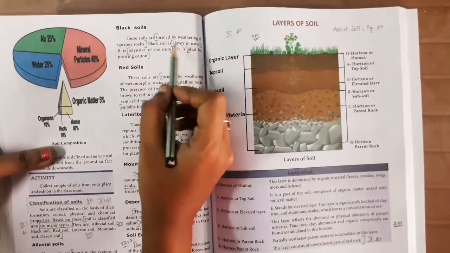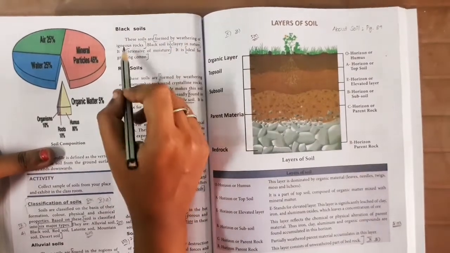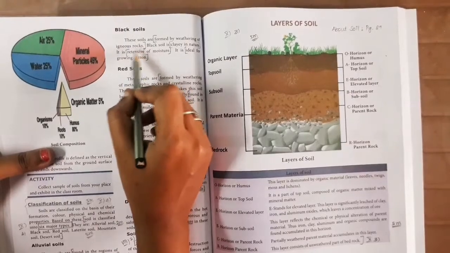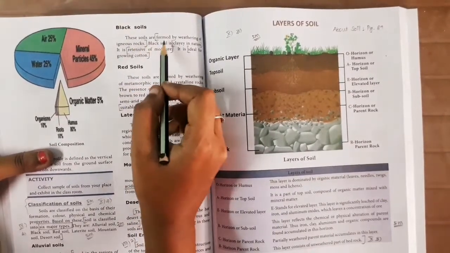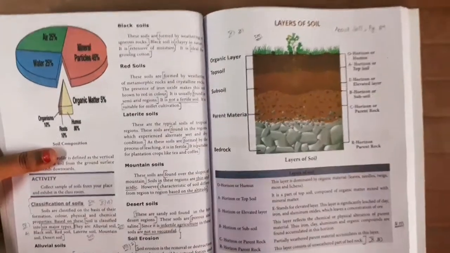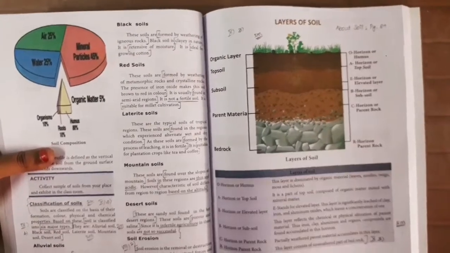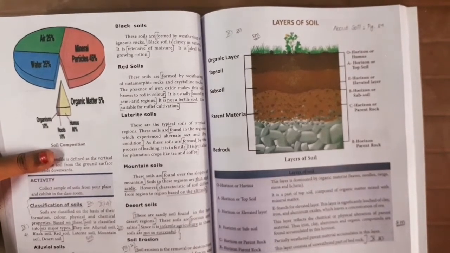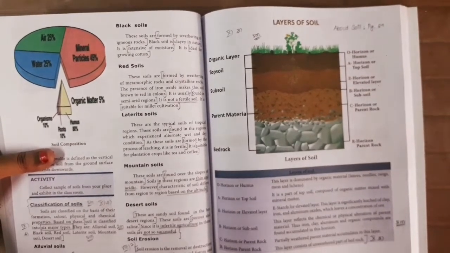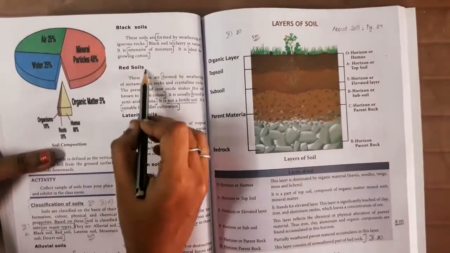Black soils are formed by weathering of igneous rocks. It is one type of rock. This is the first type, right? The soils are formed by weathering of igneous rocks. Black soil is clayey in nature. The next one, red soil.